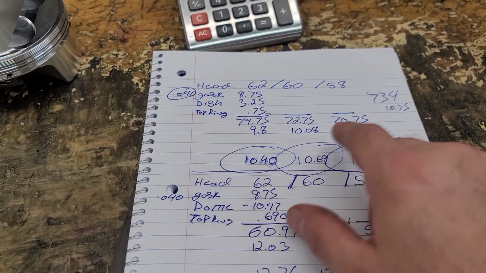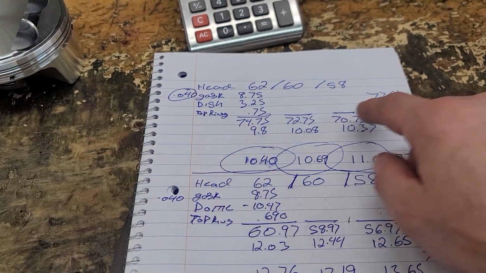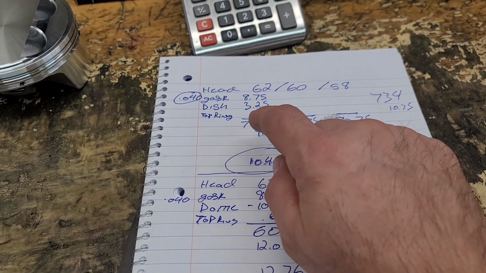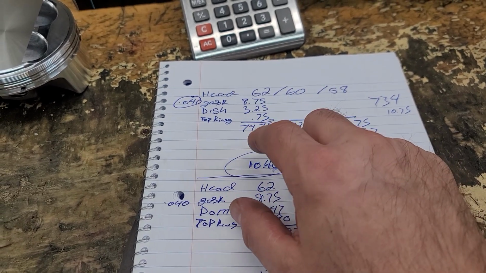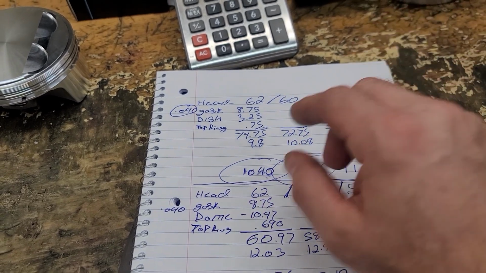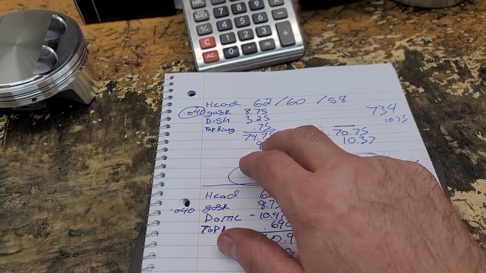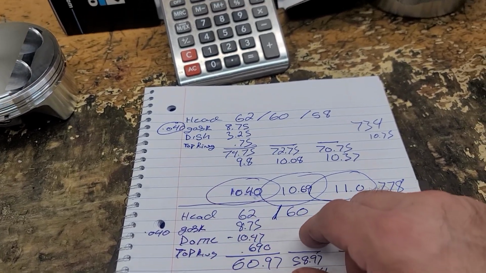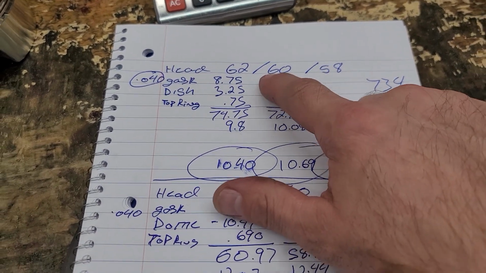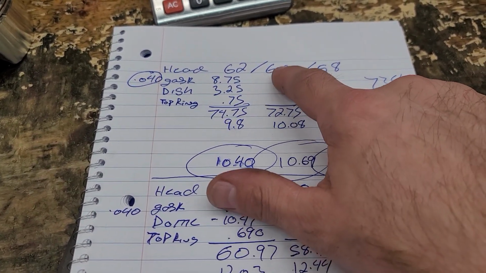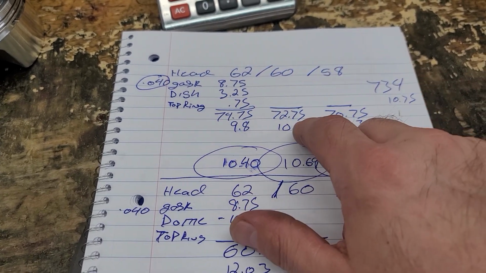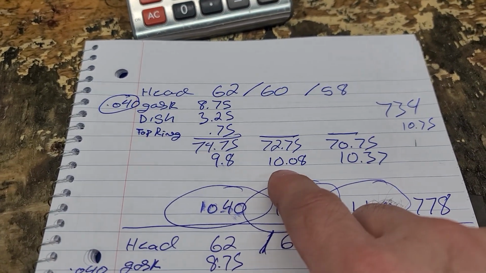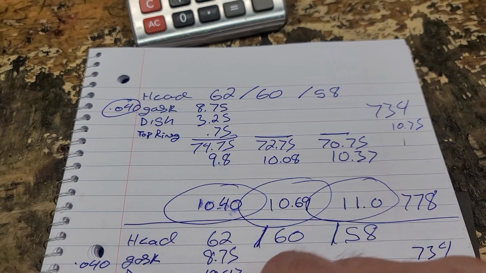We divide the engine cc size by the actual cc size of the combustion area volume. That is everything above, when the piston's at top dead center, all the volume added together above the top ring. If we look at a 60 cc head volume, which is in the middle of the range, we end up with 72.75, and that ends up being a 10.08 compression ratio.